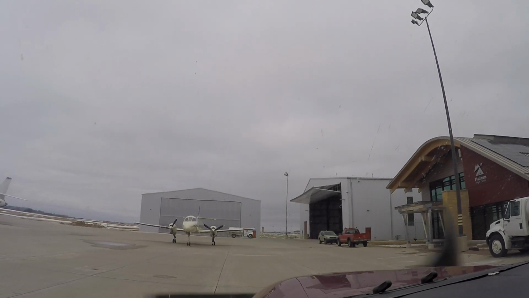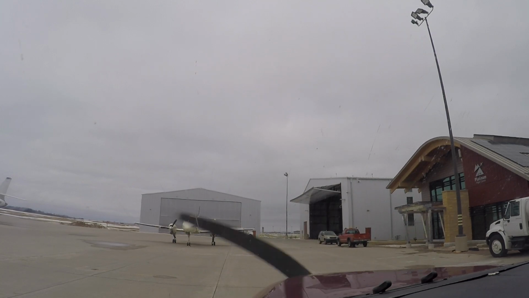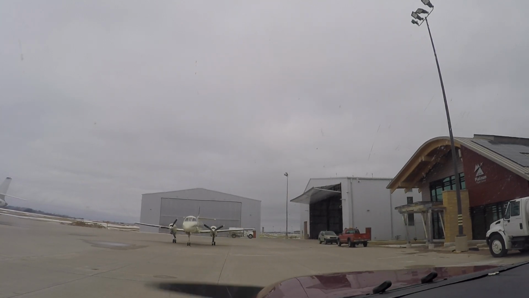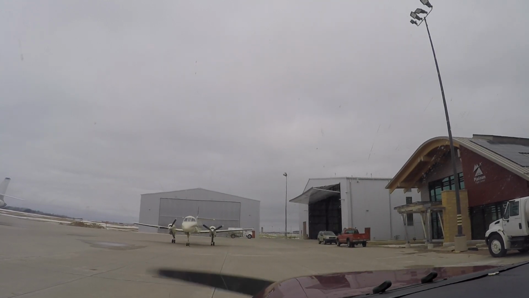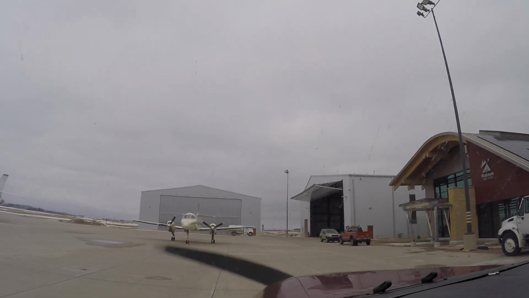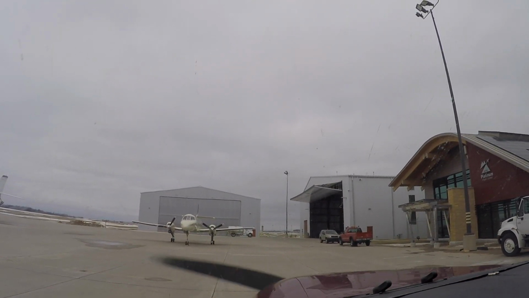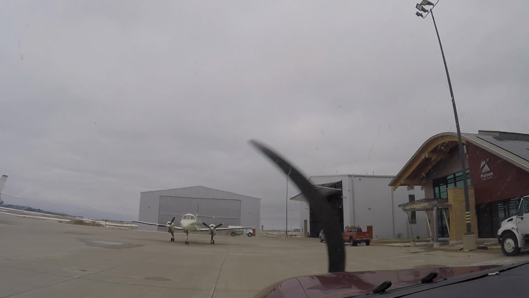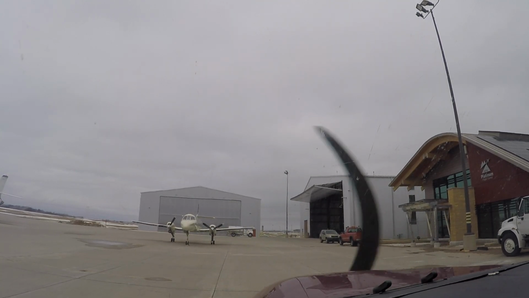Engine check. We're gonna do the engine check away from the building just for noise abatement as a courtesy. So we're gonna go over there. It's kind of our designated run-up area. So I'll have you secure your checklist and your pen, and use your right hand for throttle for power.